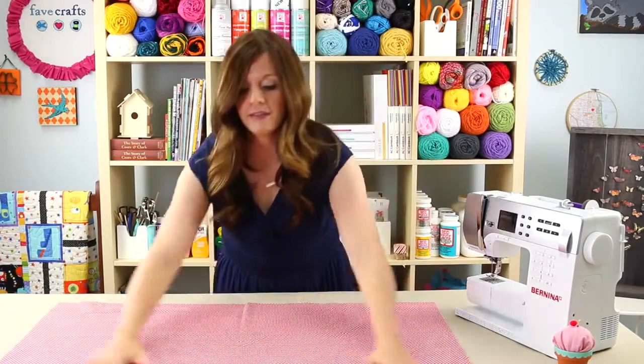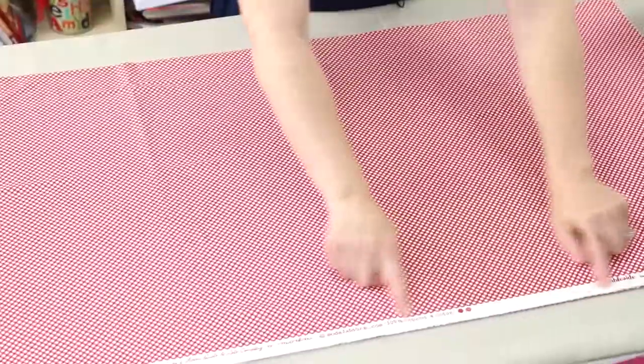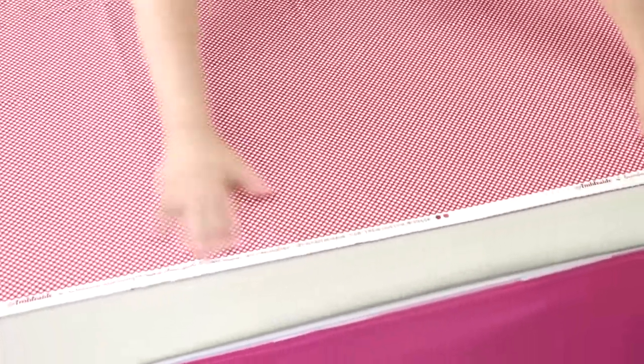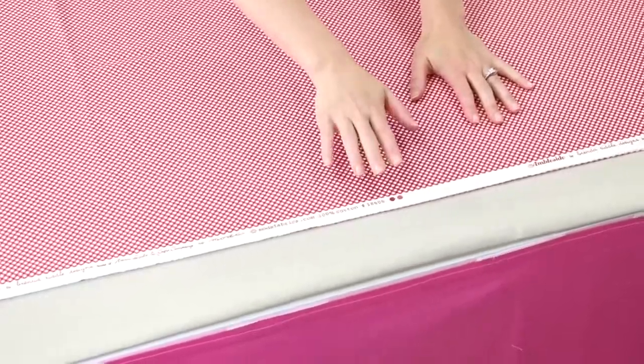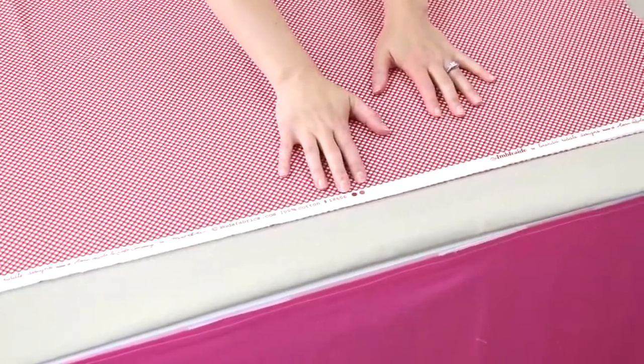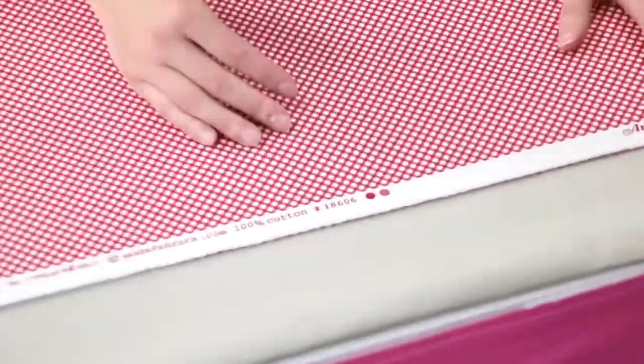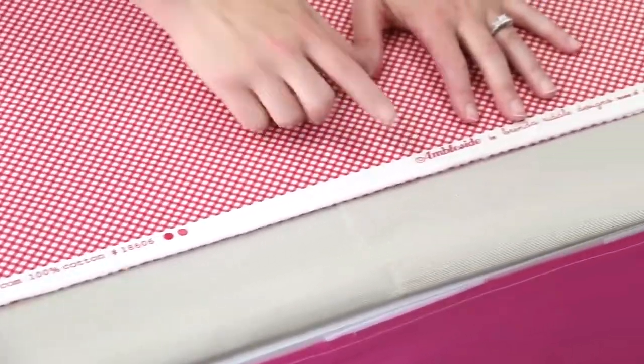So looking at this, the most obvious thing, of course, is the selvage. And this is the end of the fabric. Here you're going to find information on the fabric, who designed it, color dots, that sort of thing. So if you have a fabric that you like or a collection that you like, just look at the selvage and you'll know what it is.